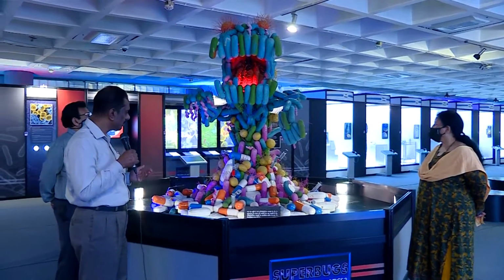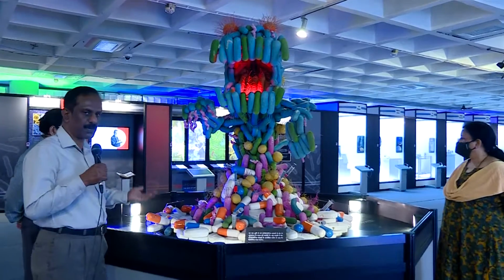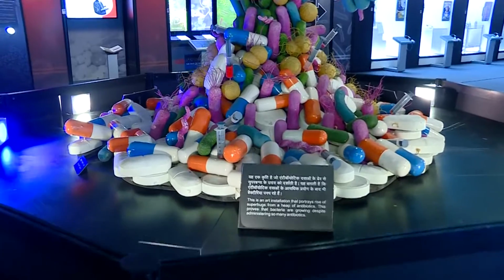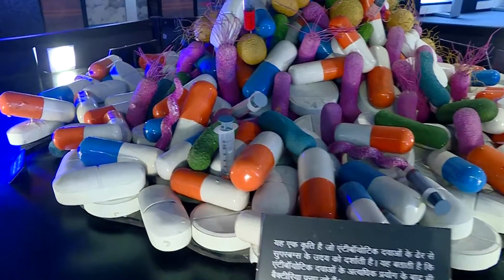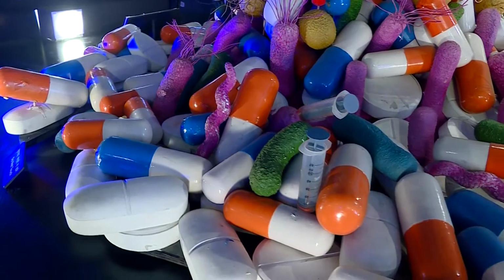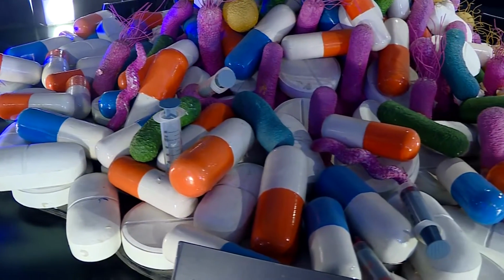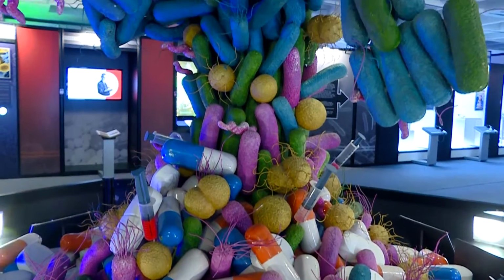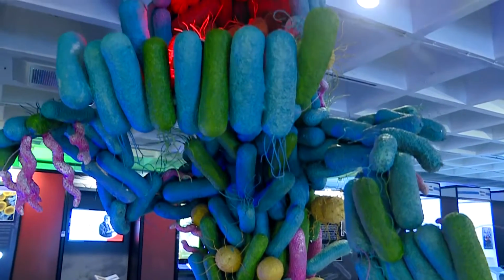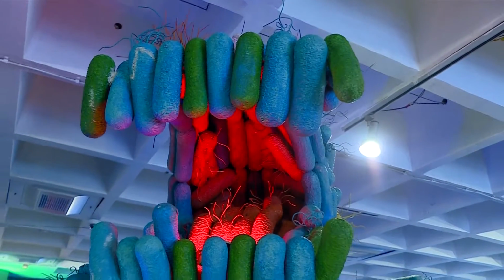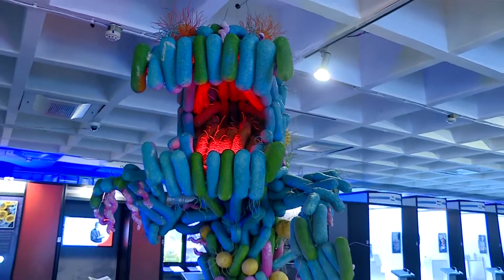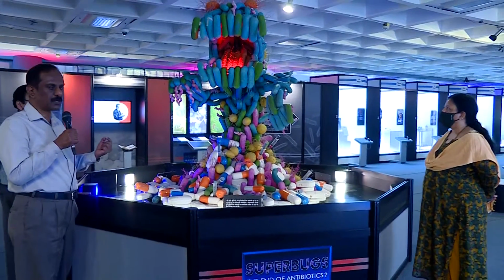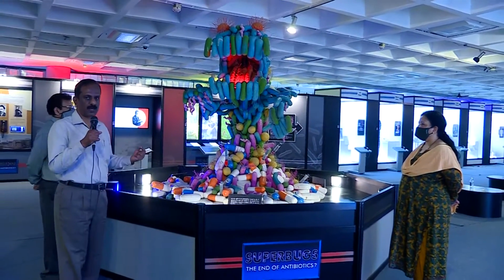One can see capsules, tablets, vaccines all around. At the same time, we have a huge demon arising out of all these capsules, tablets and vaccines. What is this? This is the depiction by an artist as to how a simple microorganism has grown into a huge superbug. Let's try to explore these microorganisms.